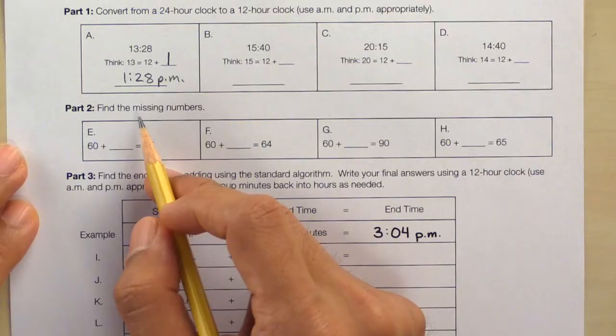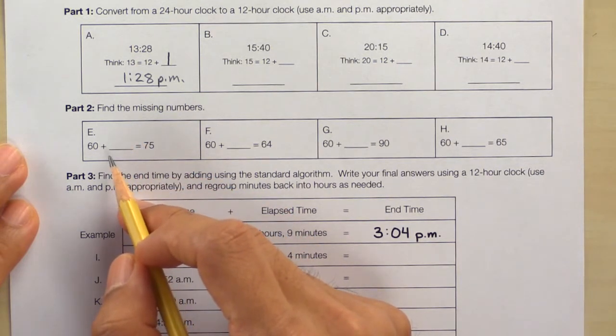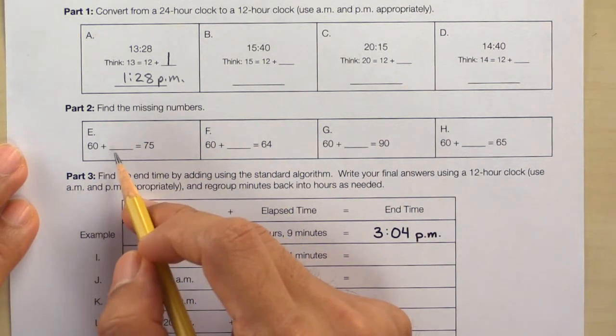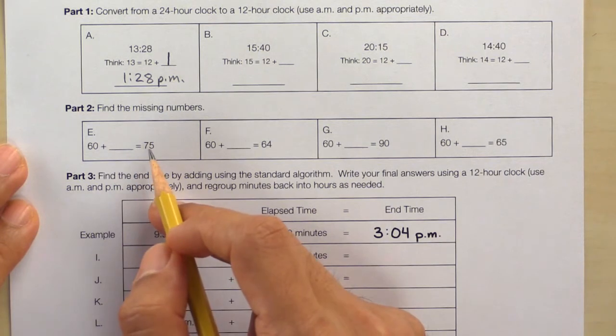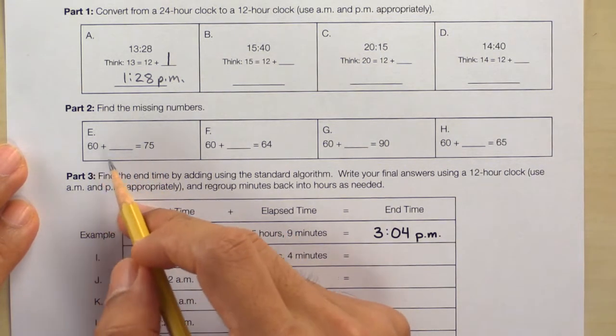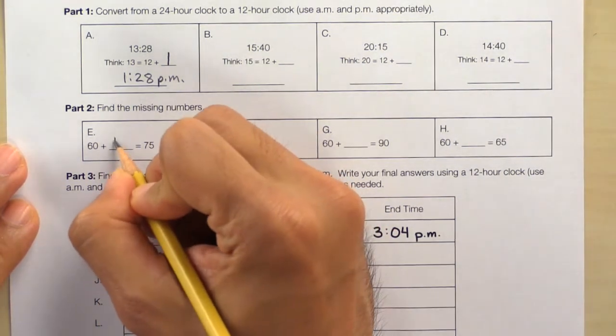Here's part 2. Find the missing numbers. We'll use box E as our example. 60 plus blank equals 75, and we know that 60 plus 15 equals 75.